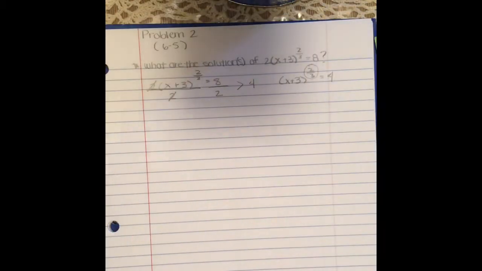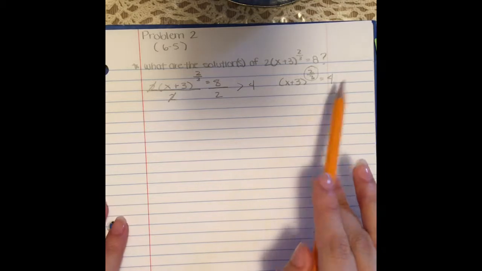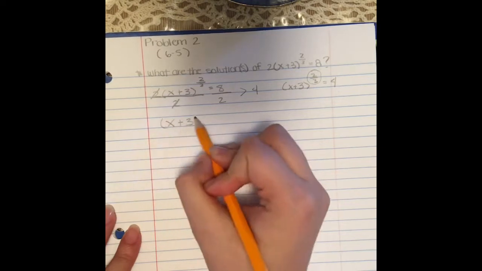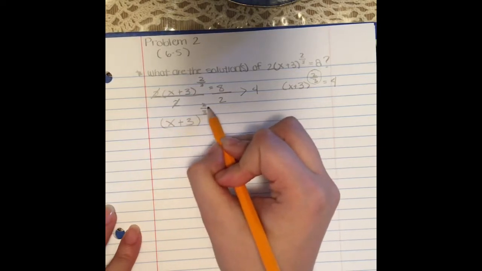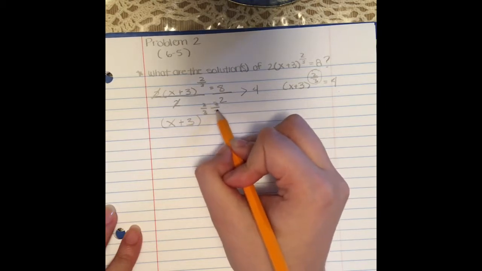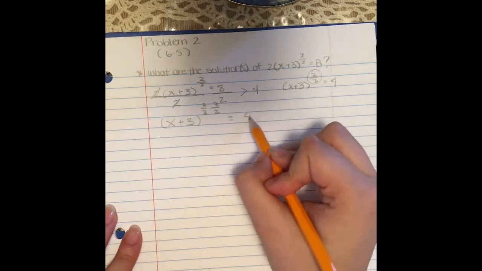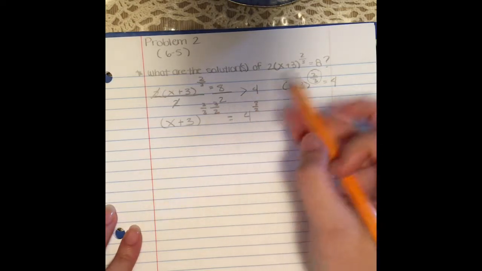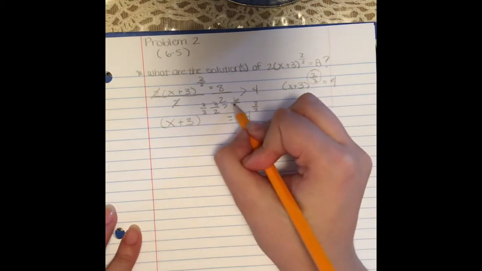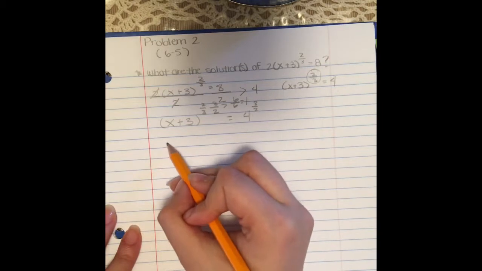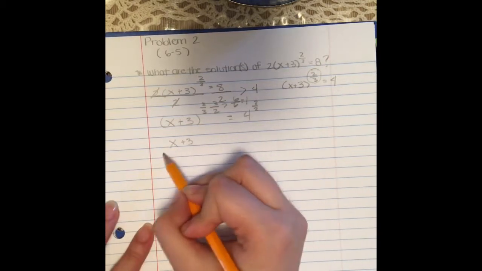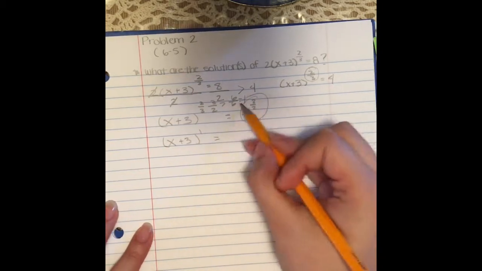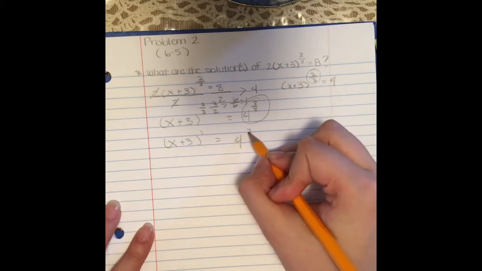But as I mentioned before, whatever we do on one side, we must do to the other side. So we're going to raise (x + 3)^(2/3) to the power of 3/2, because the reciprocal of 2/3 is 3/2, equals 4^(3/2). Now this obviously will be 6/6 equals 1. So it's practically at the end going to be x + 3 to the 1 equals 4^(3/2).